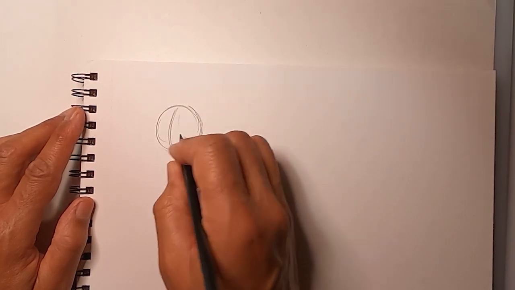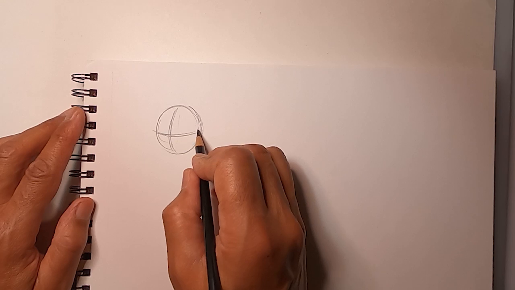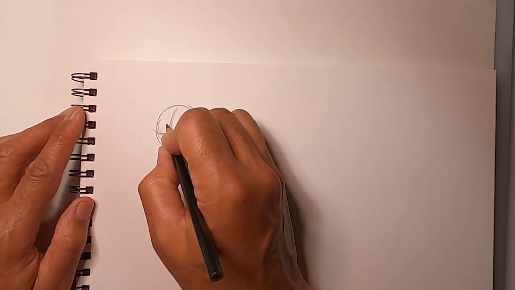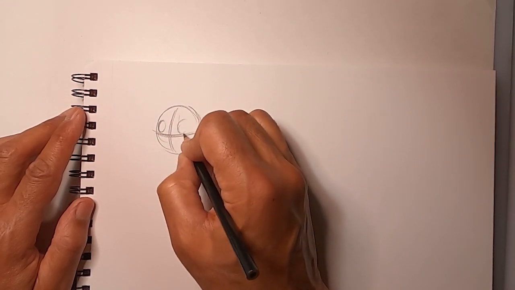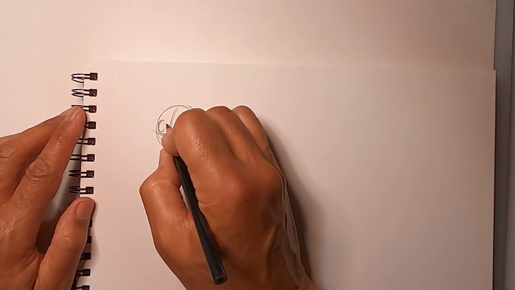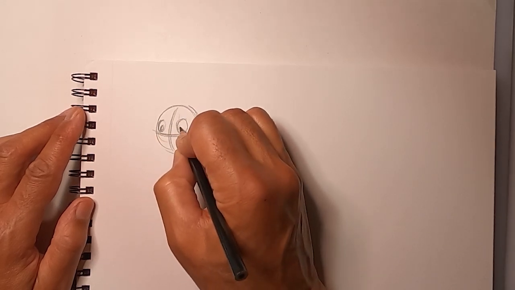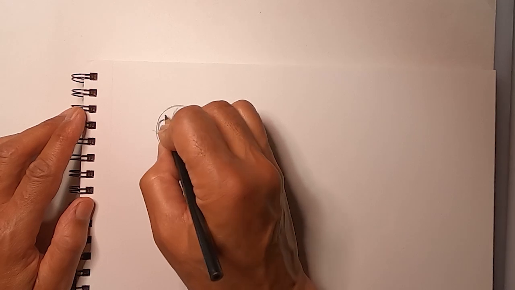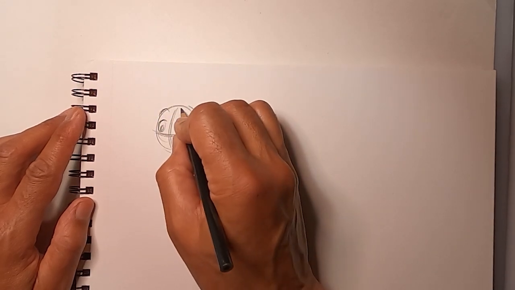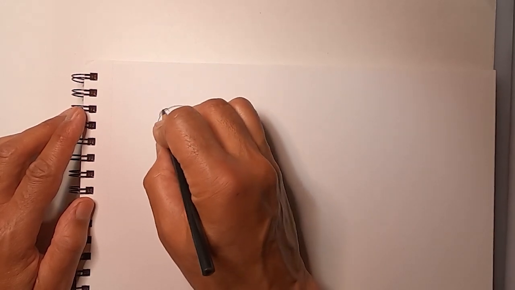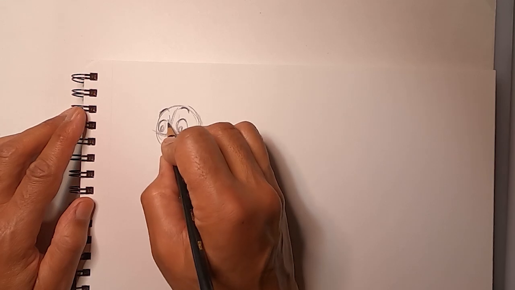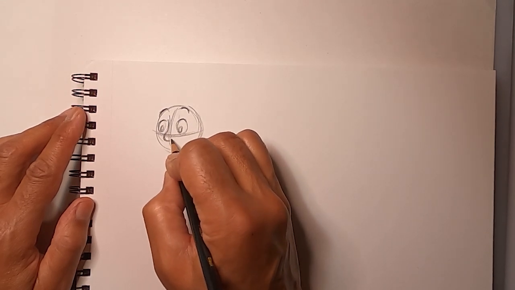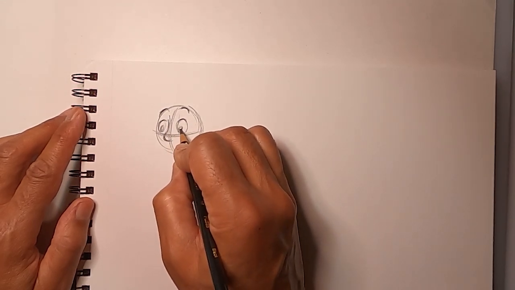And we'll make it 3/4, put the eye line here. Give it a little cute little nose there.